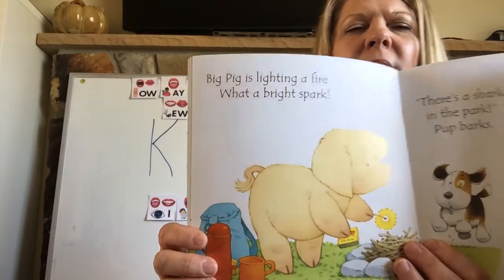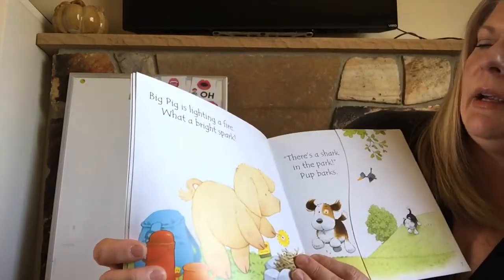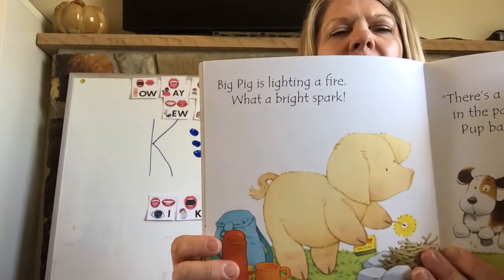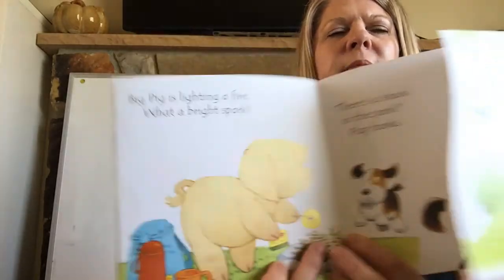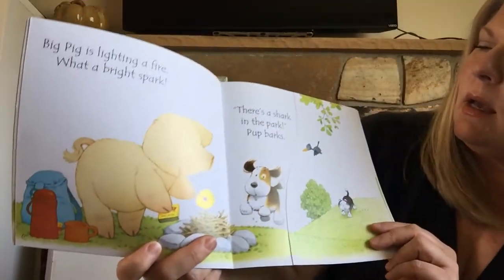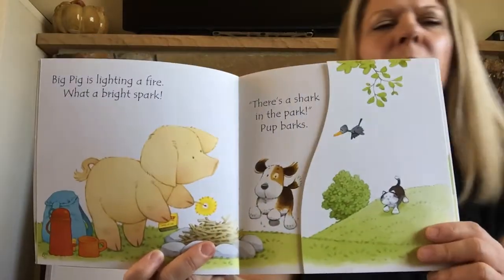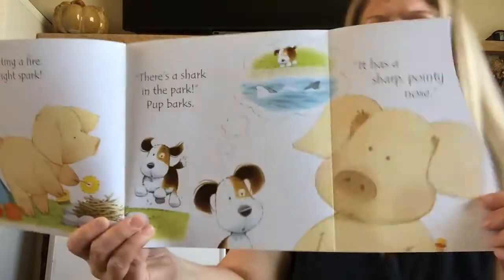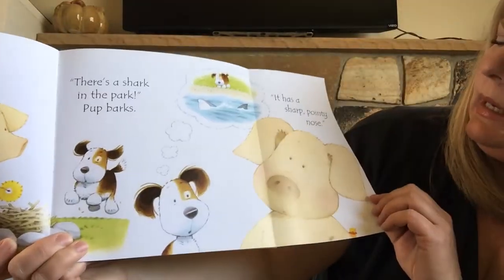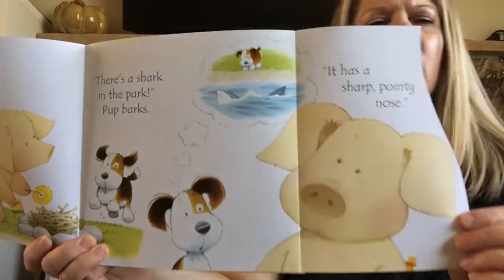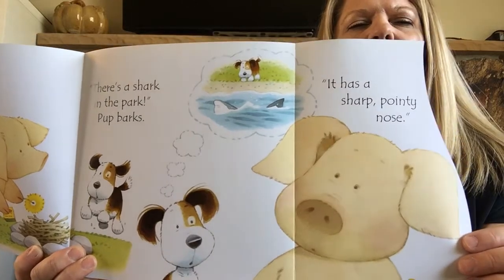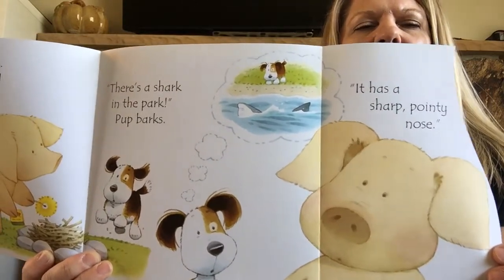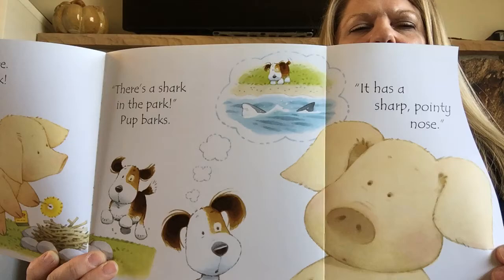Big Pig is lighting a fire. What a bright spark. There's a shark in the park. Pup barks. It has a sharp, pointy nose. Does that look like a shark to you?